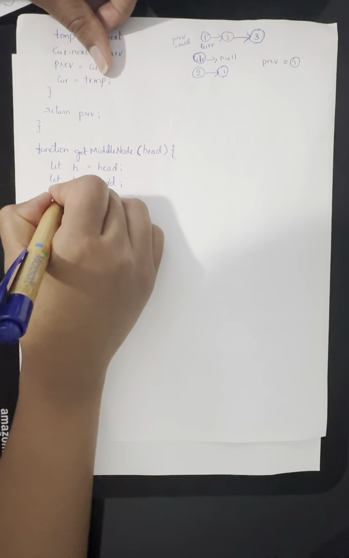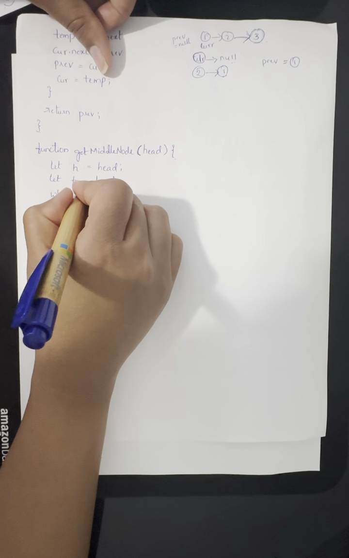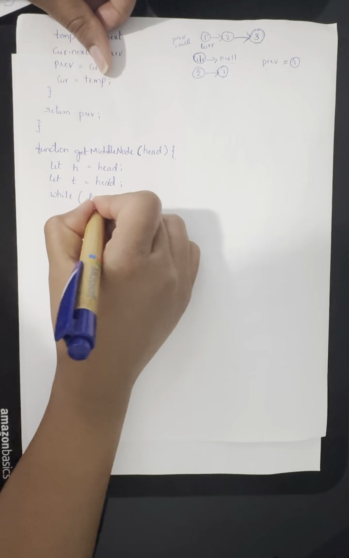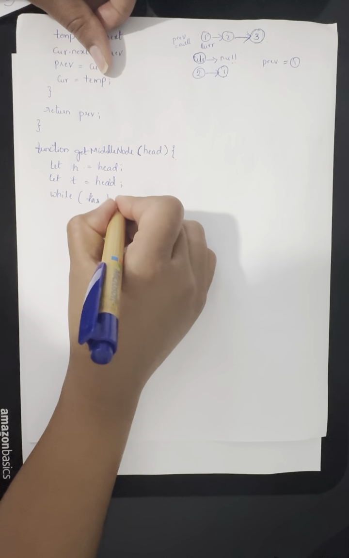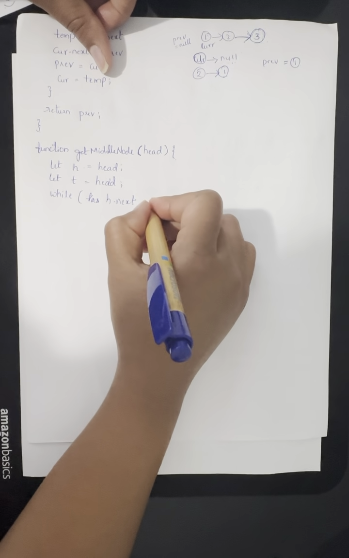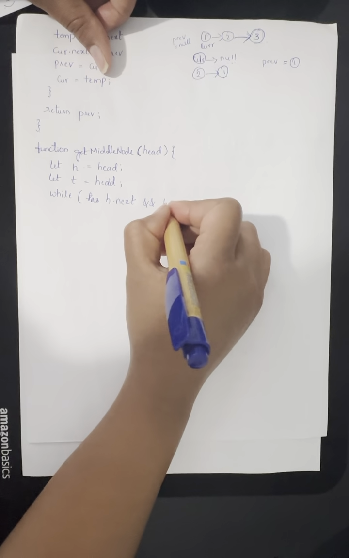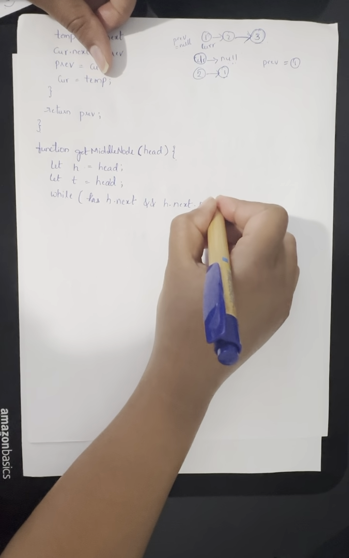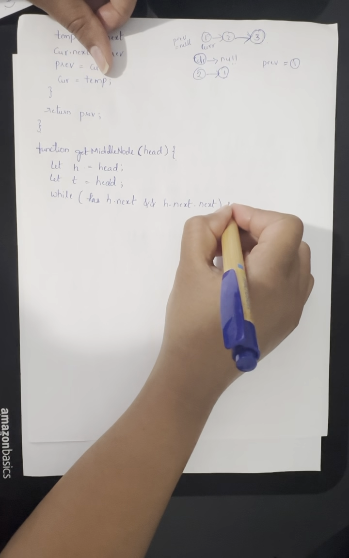The while loop checks if h dot next is not equal to null, and also h dot next dot next is not null.